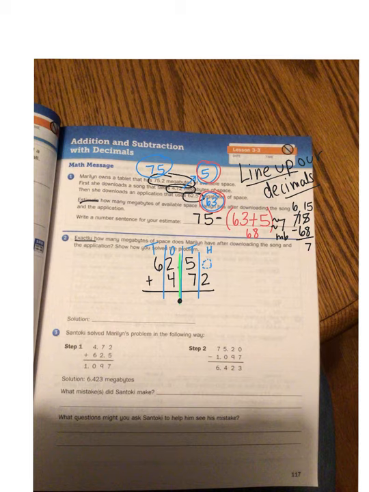So let's go ahead and add. 0 plus 2 is 2. 5 and 7 is 12, so I put the 2 down, and I carry the 1 to the next place value. 1 plus 2 is 3, 3 plus 4 is 7, and I bring my 6 down. So I had an estimate here of 68. This number is awfully close to 68, so I'm doing well so far.